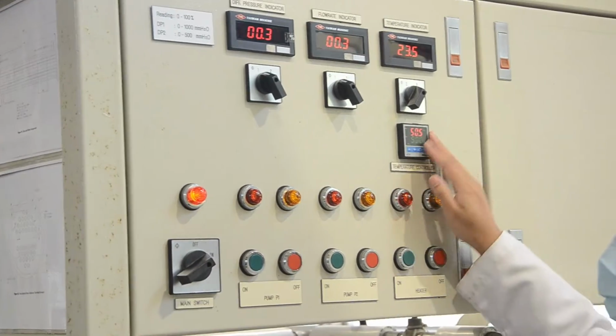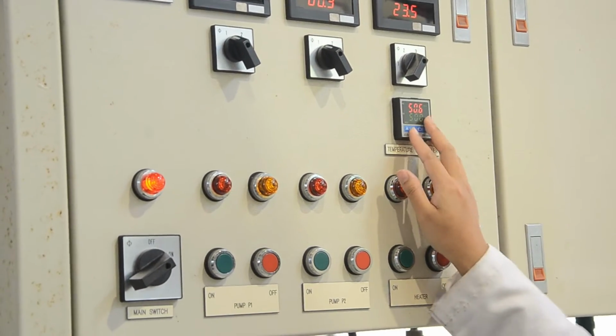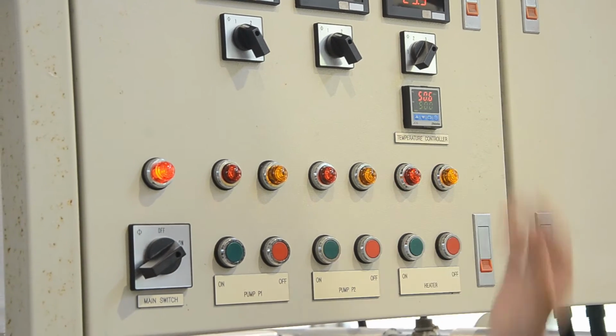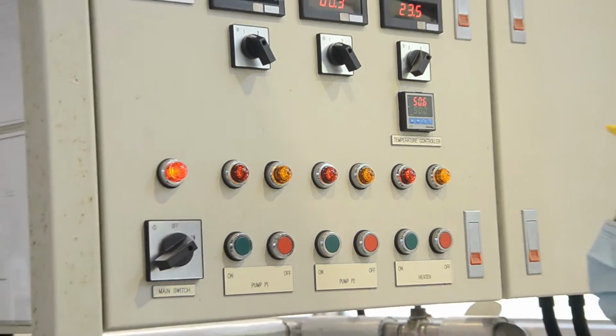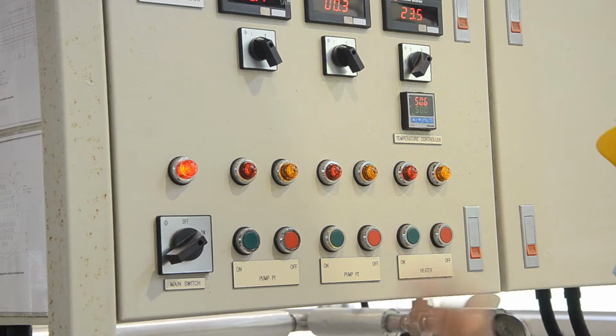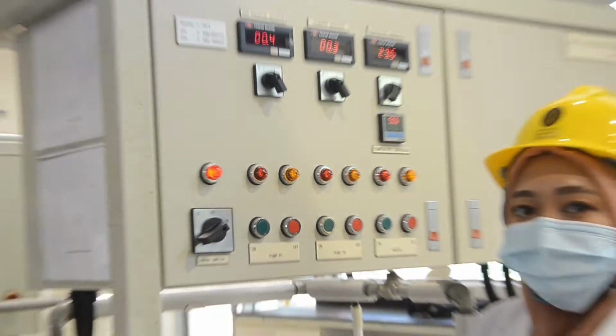Okay, and then we switch on the equipment. Also, we need to set the temperature controller to 50 degrees Celsius, and then we wait until it reaches 50. After that, we can start the experiment.